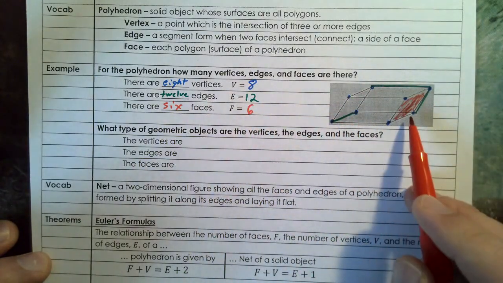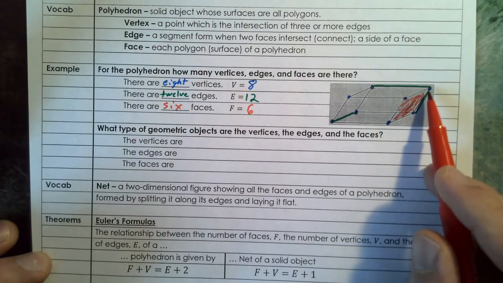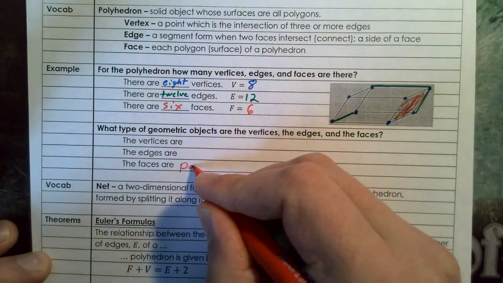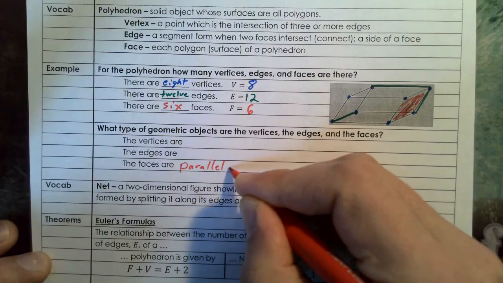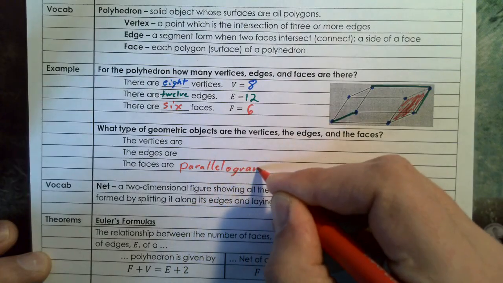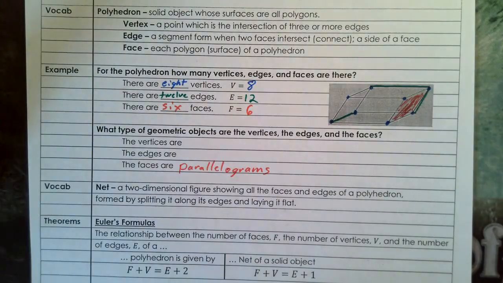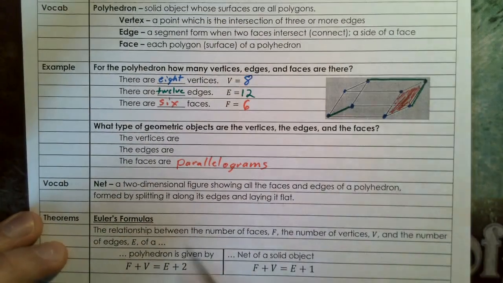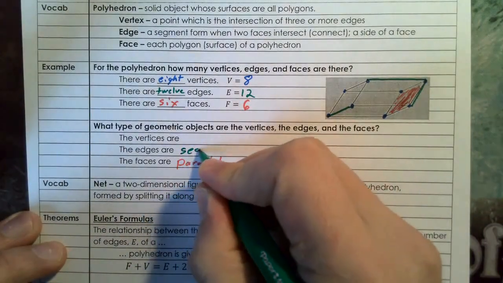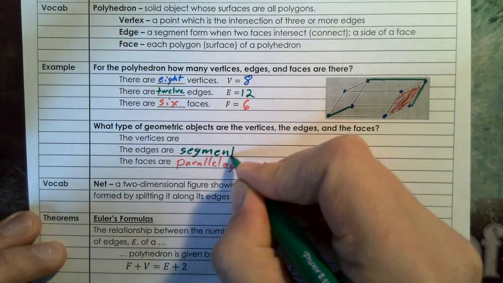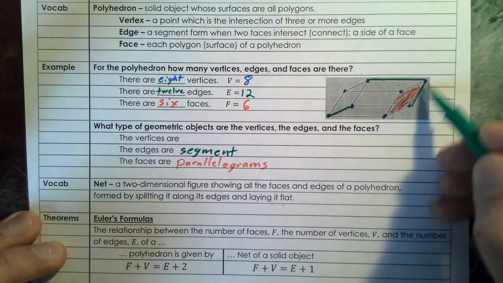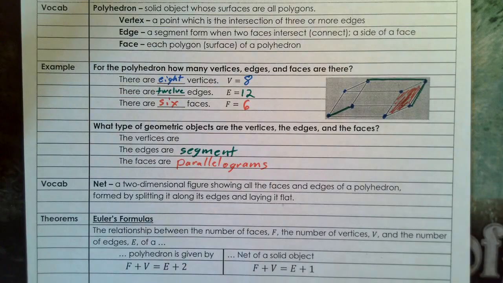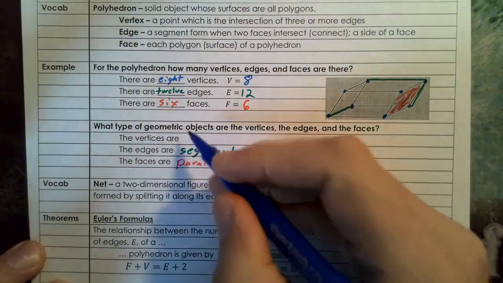Now the faces of this geometric object, they are these tilty rectangles. We know those are parallelograms. The edges are those lines that go from one point to another point, so that is a segment. So going from one point to another point, that is just a segment. It's not a line because it doesn't keep going. And then finally, those vertices are all points.